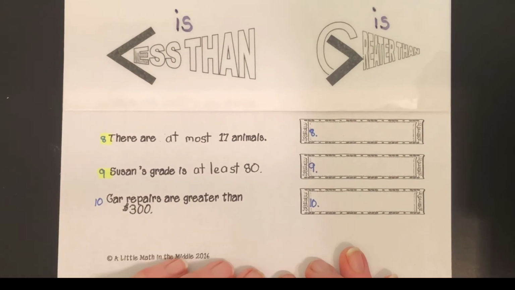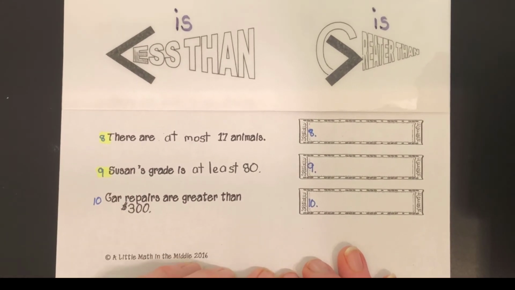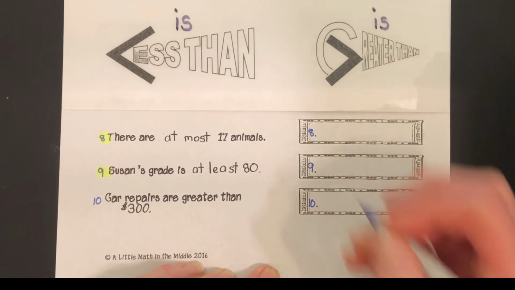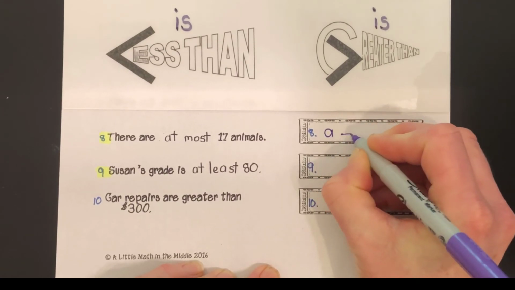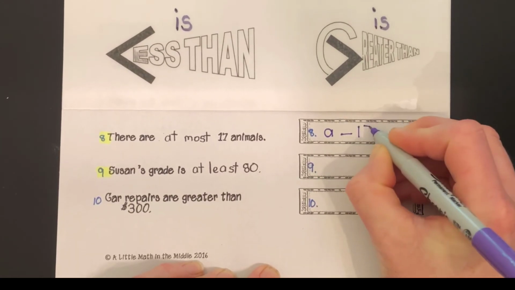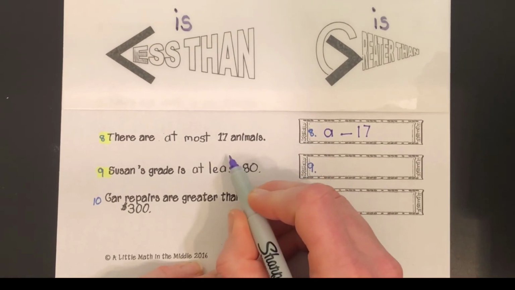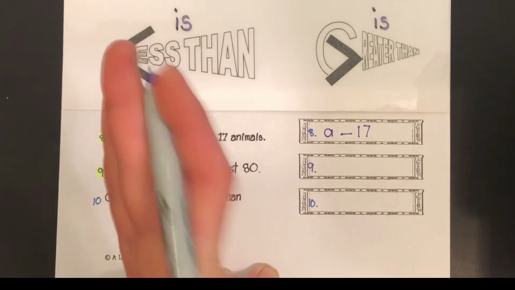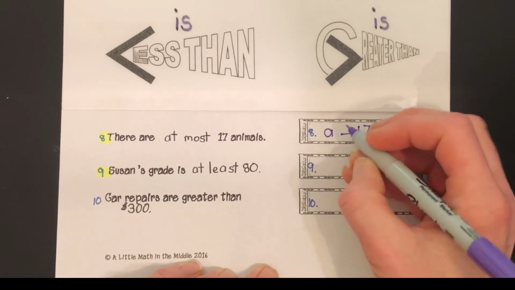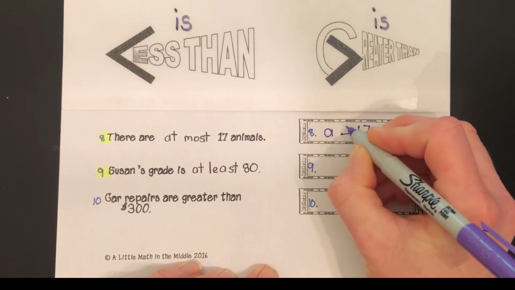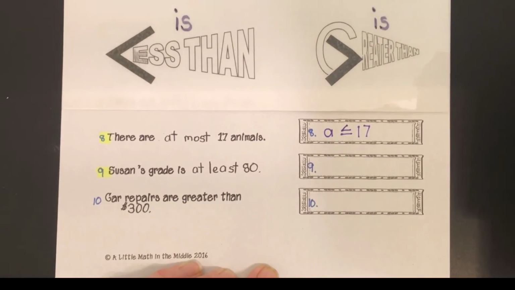There are at most 17 animals. So the most they could have is 17. So they could have 17, but that would be the most. If it's not 17, it's going to be fewer than 17. So it's going to be less than 17 or 17. So we use the less than or equal to again.